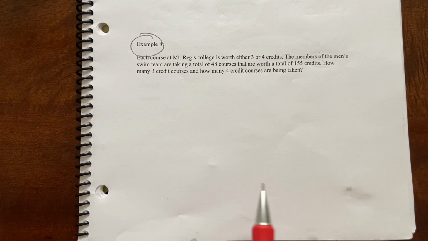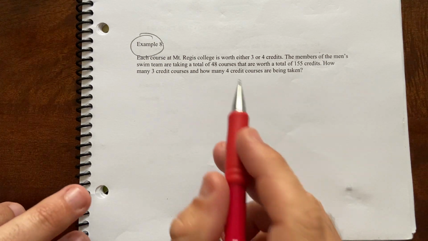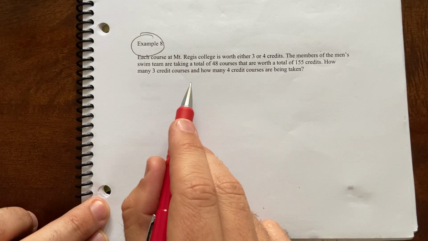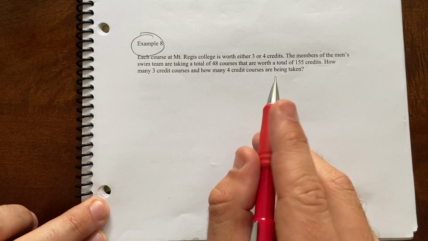Okay, so it says each course at Mount Regis College is worth either 3 or 4 credits. The members of the men's swim team are taking a total of 48 courses that are worth a total of 155 credits. How many 3-credit courses and how many 4-credit courses are being taken? So in that last sentence is what we're looking for.